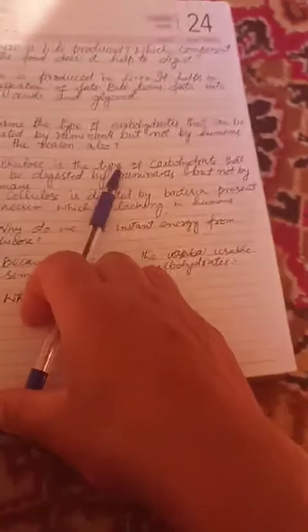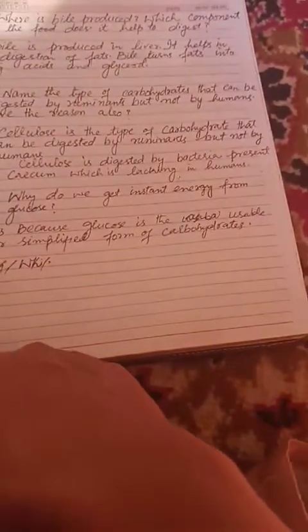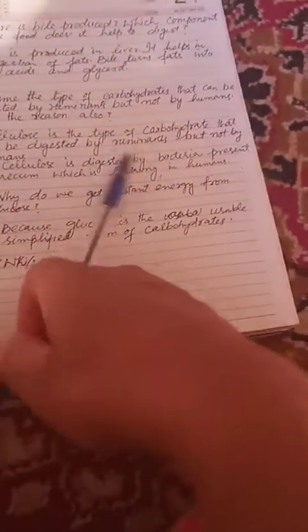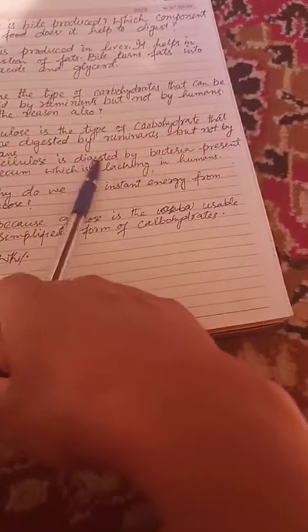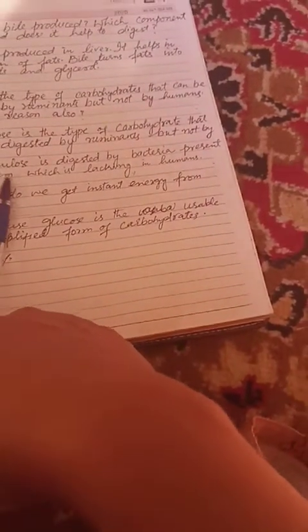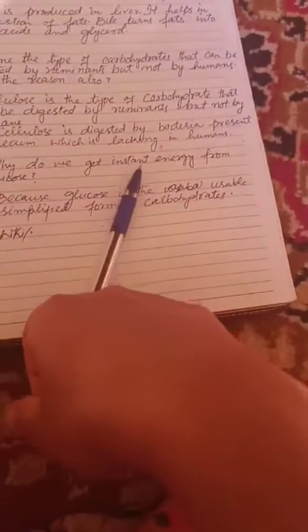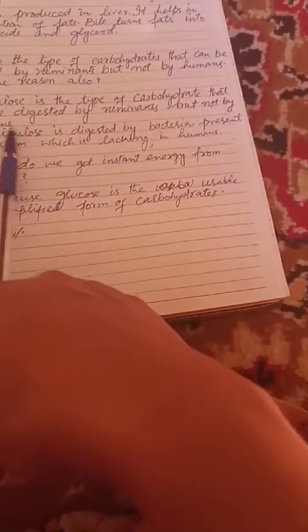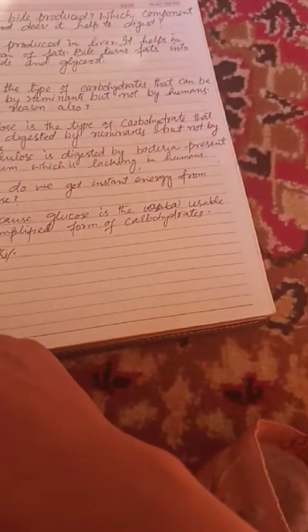Now question number 7 is, name the type of carbohydrate that can be digested by ruminants but not by humans. Give the reason also. Students, we know that cellulose is the carbohydrate that can be digested only by ruminants but not by humans, because cellulose is digested by bacteria present in the caecum, which is absent in humans. That is why cellulose is only digested by ruminants and not by other animals, including humans.